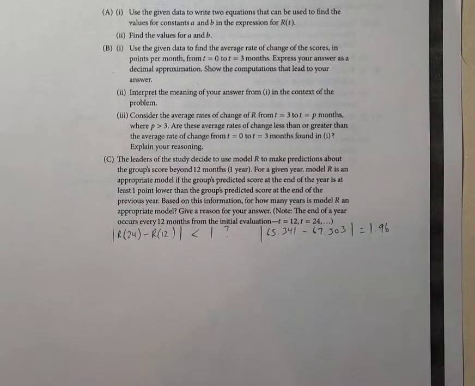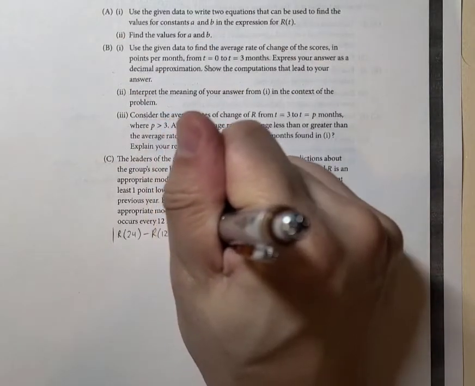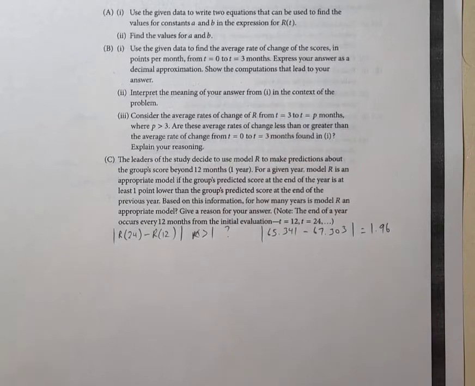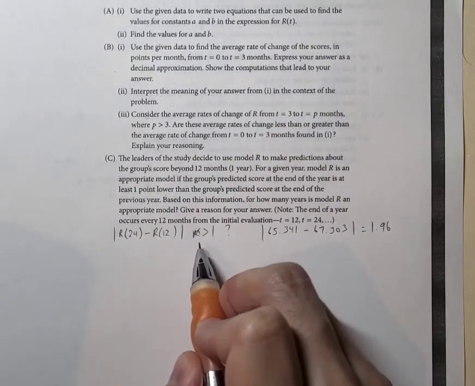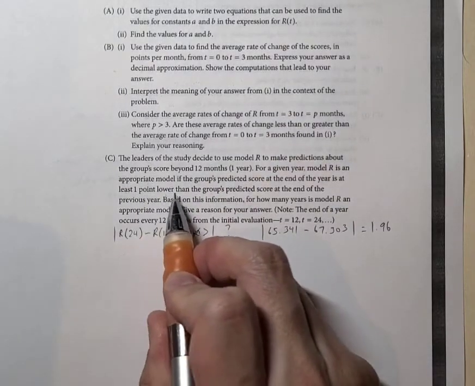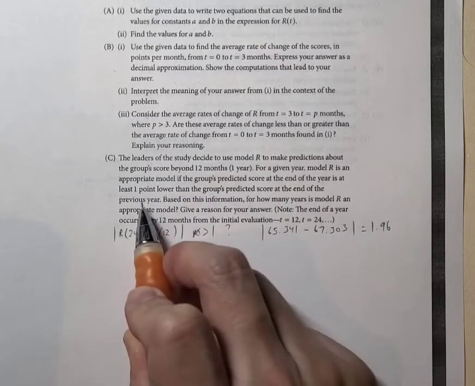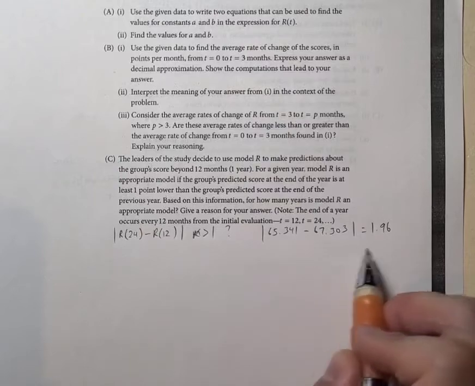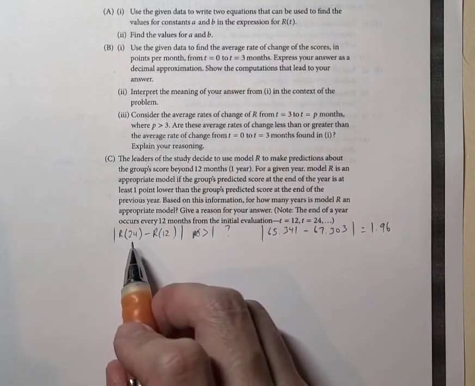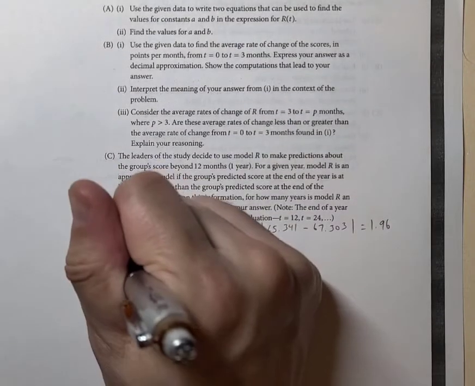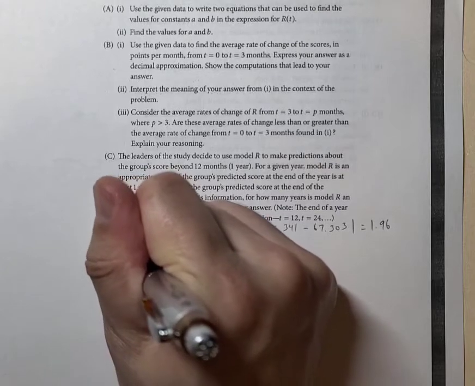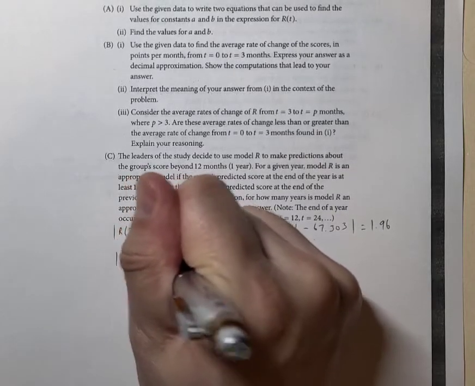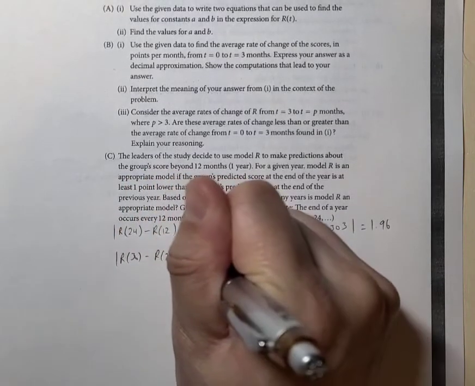1.96. Oh, sorry, this should be greater in order for it to be a valid model, right? Because it says at least 1 point lower than the group's predicted score at the end of the previous year. So when we take the difference in absolute value it has to be greater than 1, which it is, right? So after 2 years, it's okay. So now what about R of another year? So R of 36 minus R of 24.